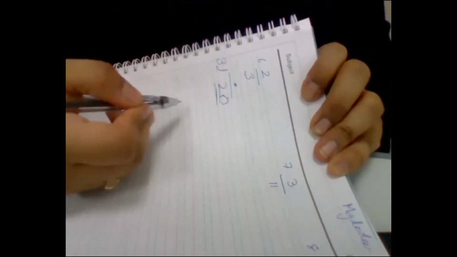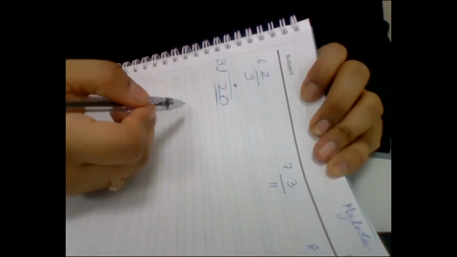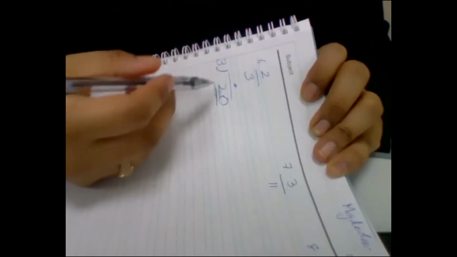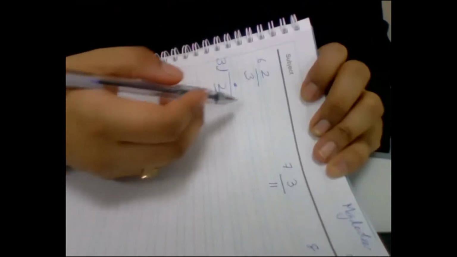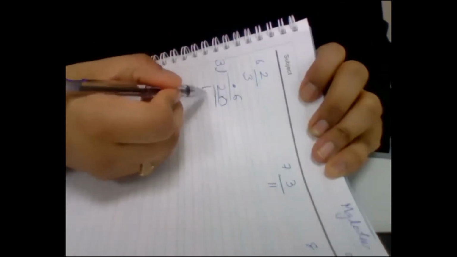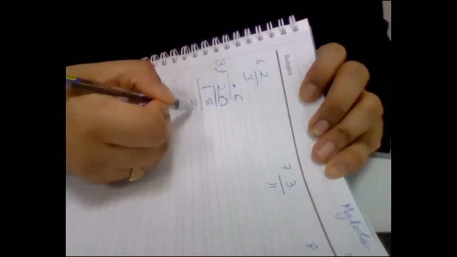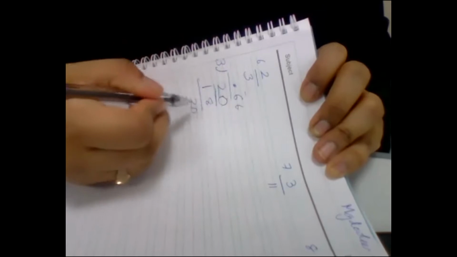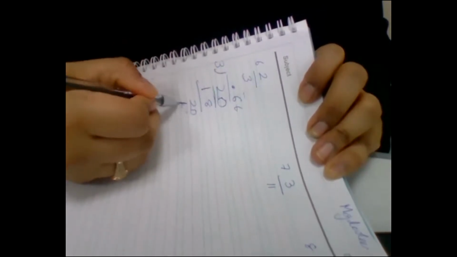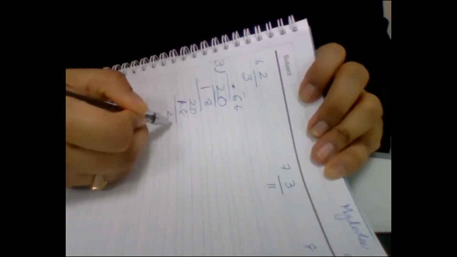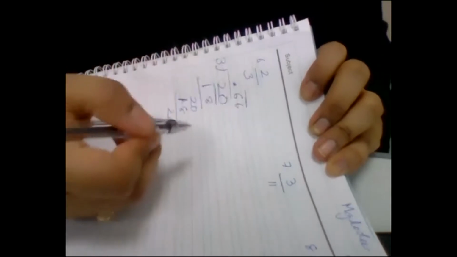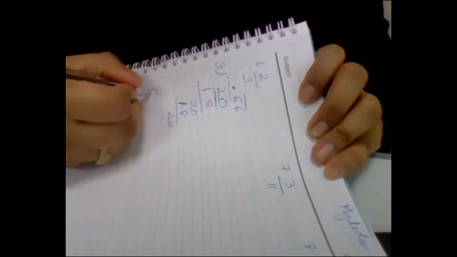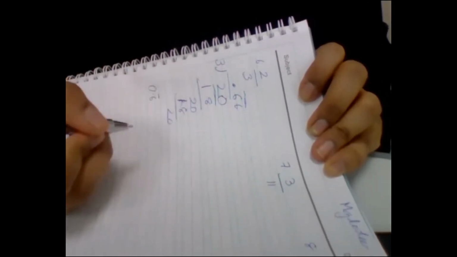I need 20. 6, very good. So I get 2, again 0, again 6, that means it's a repeating decimal. Again 18, again 2. So this is called a repeating decimal. You will just write 0.6 bar.